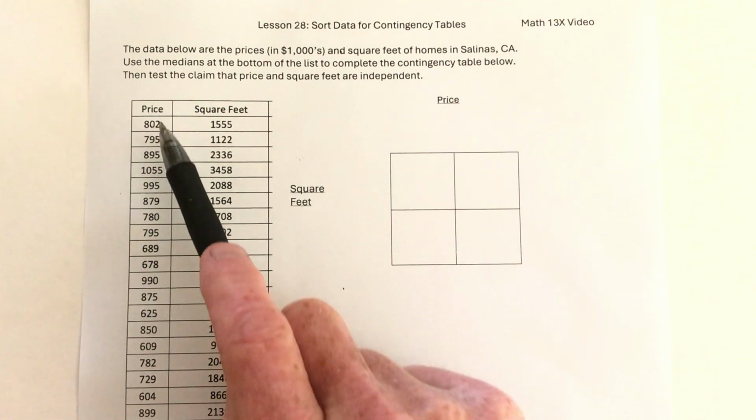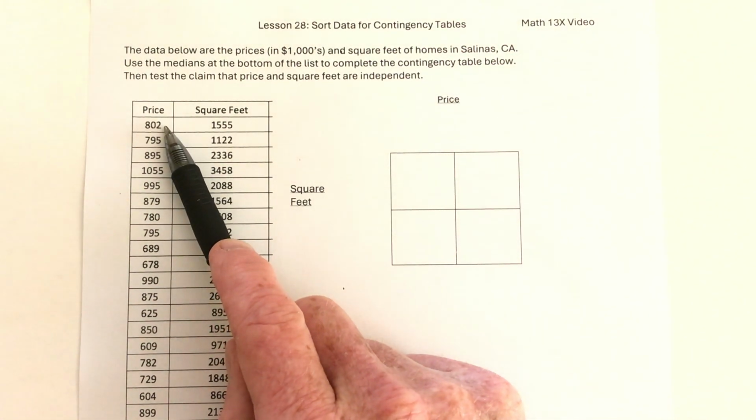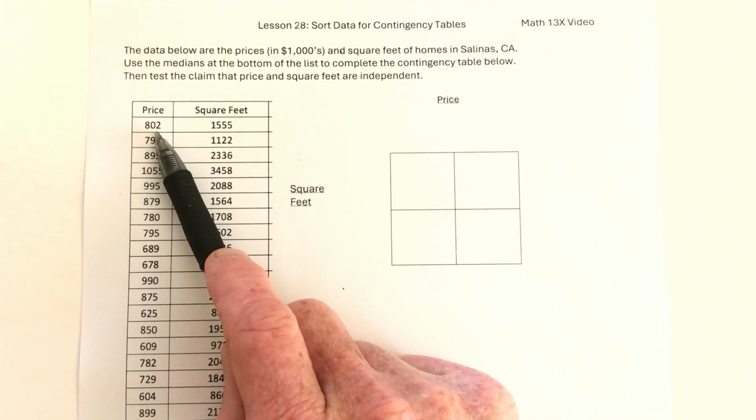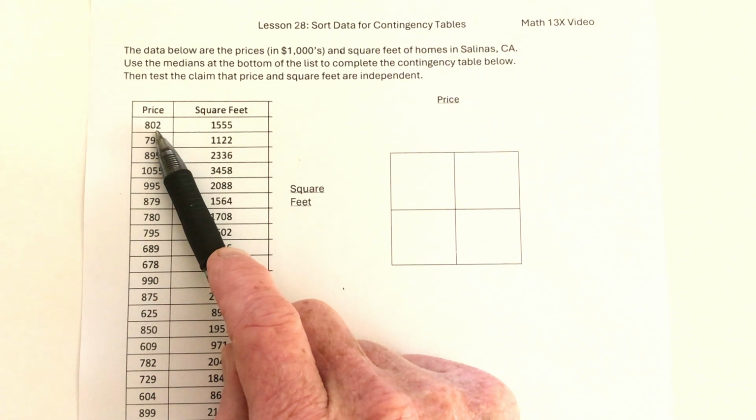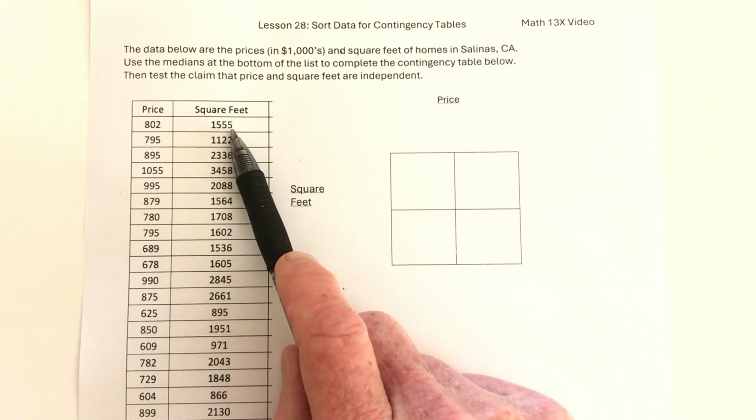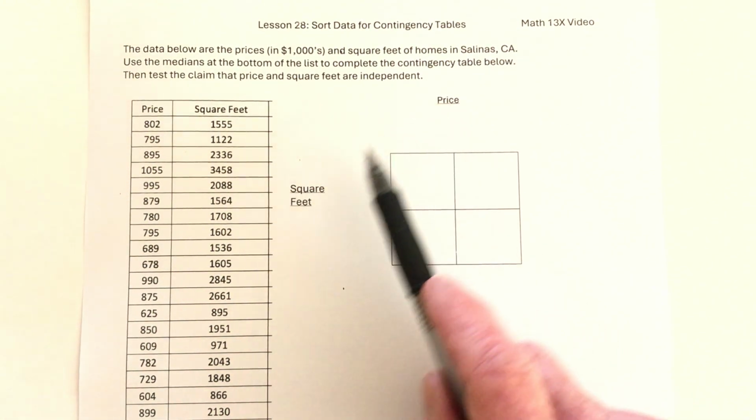So what I have here is prices of homes in Salinas. These are in thousands. Of course, a house is not going to sell for $802. This is $802,000. And then how many square feet is the house? So we're going to be comparing price and square feet.